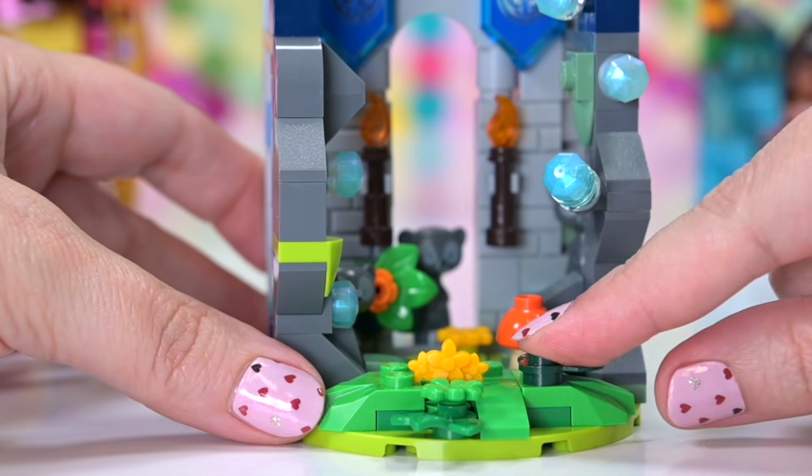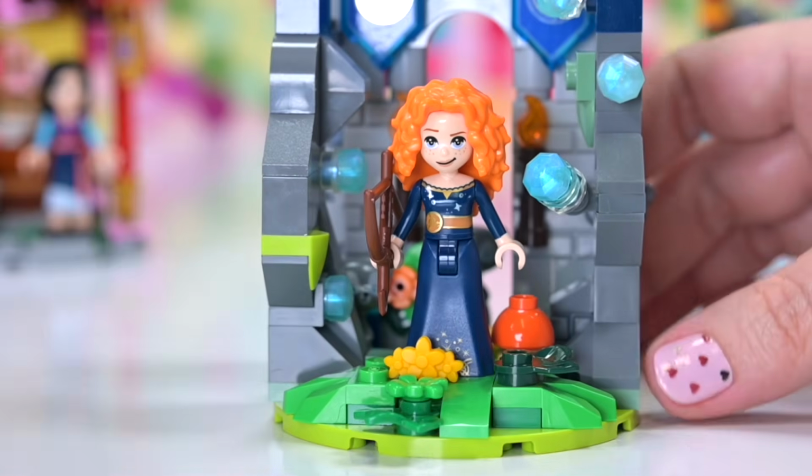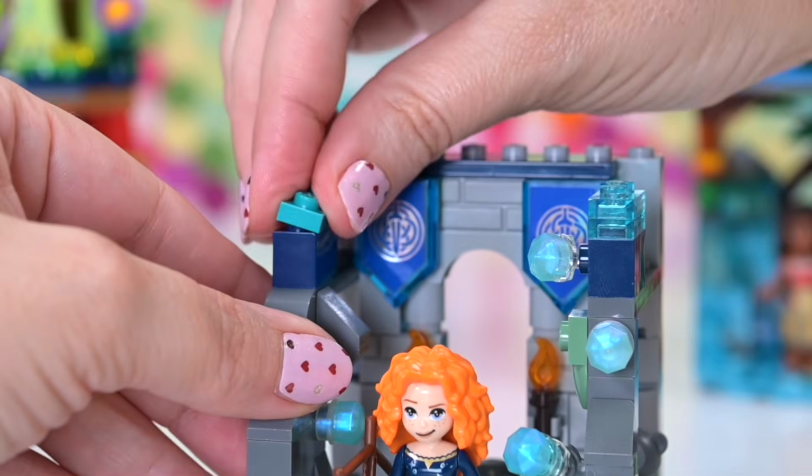That looks so cute. I want it in so many different colors. I might actually have to color one myself, like paint it up to be a really pretty flower crown. Anyway, so we've got the bottom done.